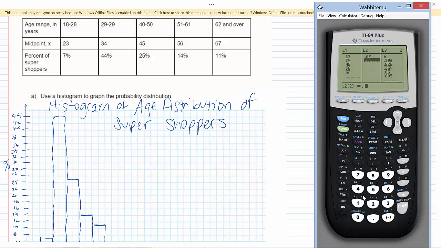And notice that I am putting my probabilities in not as percents, but as decimals. That's very important for this problem. So then I'm going to go to my home screen. I'm going to do L1 times L2, and I'm going to store that in L3.